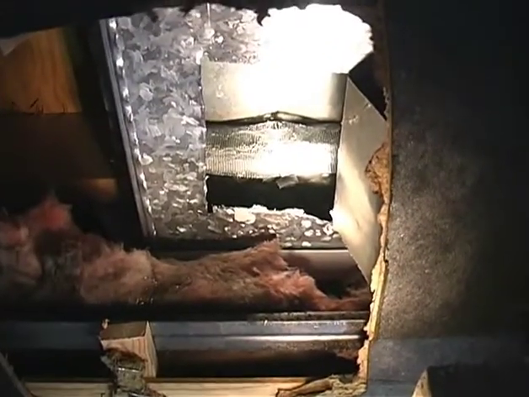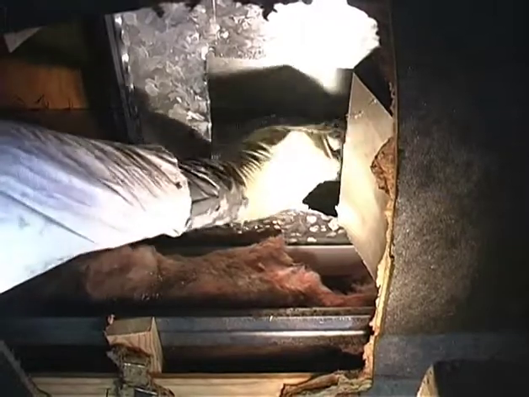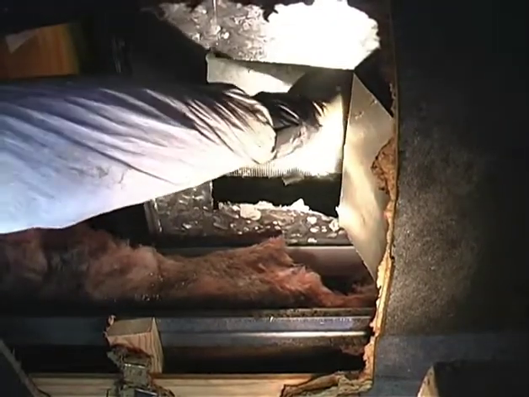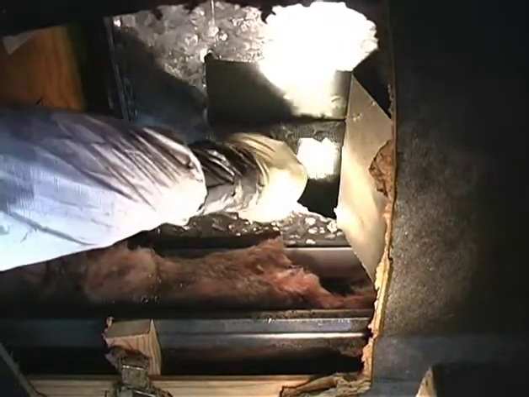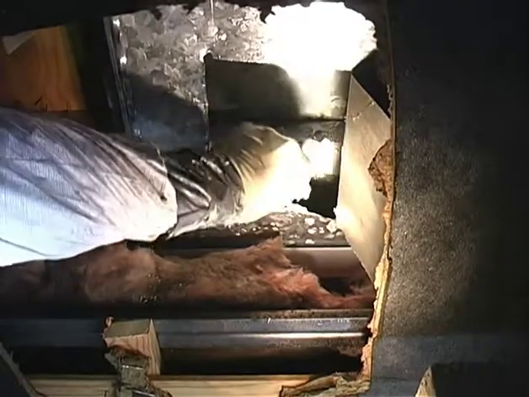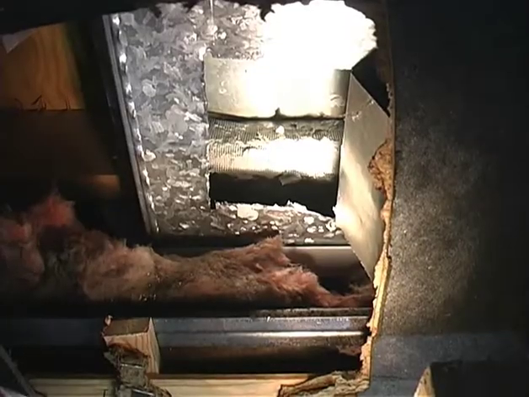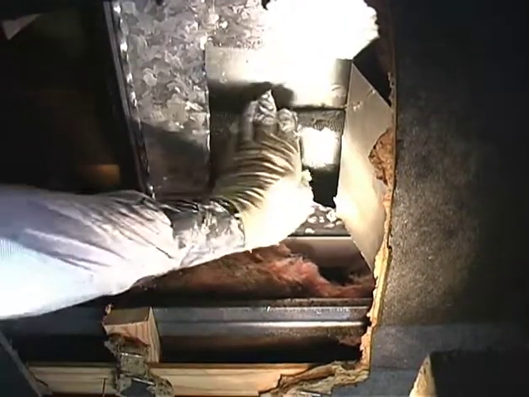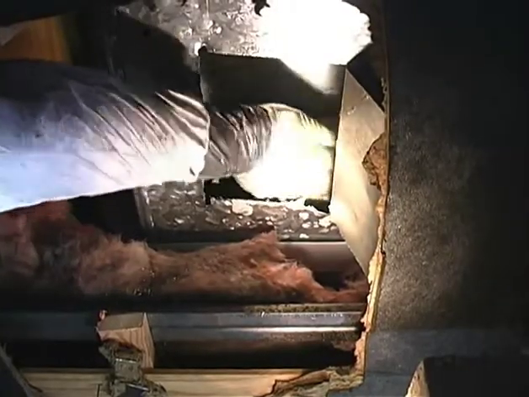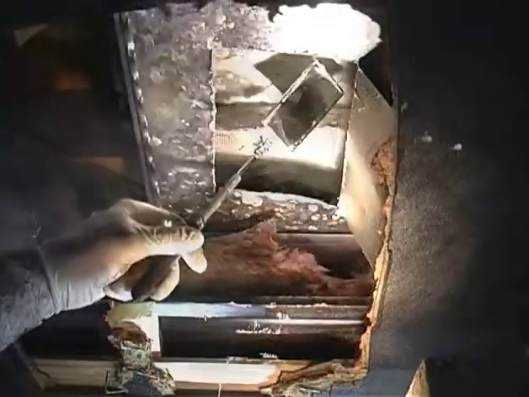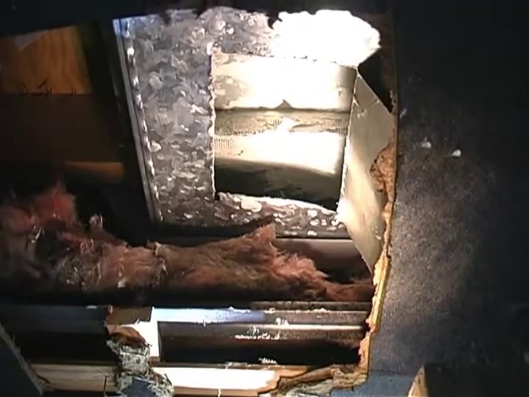Sometimes it takes a little more mastic to fully embed that tape. This does a great job of sealing all the holes in the ducts. It's quite a messy job, but it does what we need to do. And he's just double checking his work with a mirror.